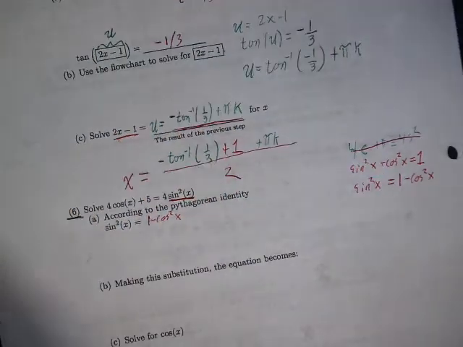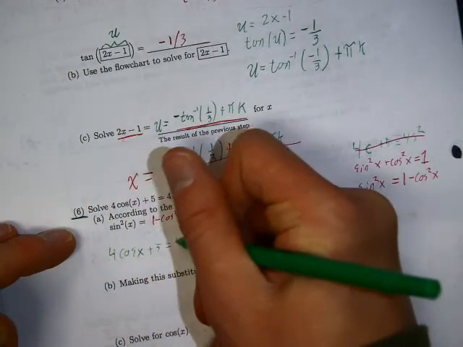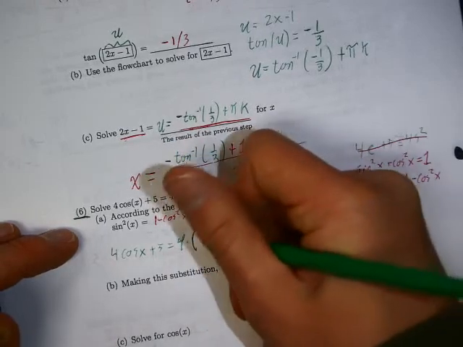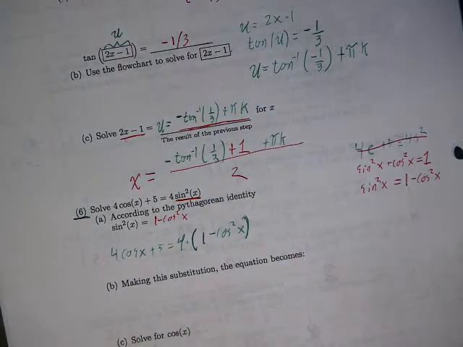So let's make that substitution. We'll get 4 cosine x plus 5 is equal to 4 times, parentheses, 1 minus cosine squared of x. How many people would think they would be likely when they did that step to forget to put the parentheses around that whole big thing? Okay. Do you see why they were important though? Yeah, so you need all of sine squared to be multiplied by 4. Nice. So now this is an equation with just one trig function inside.